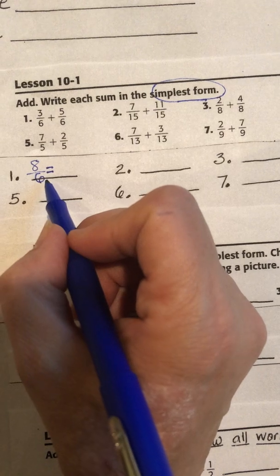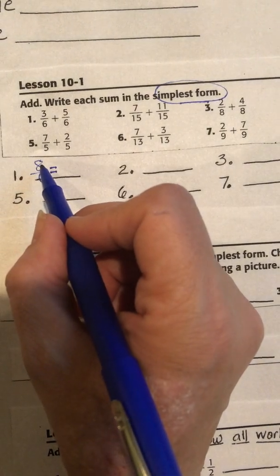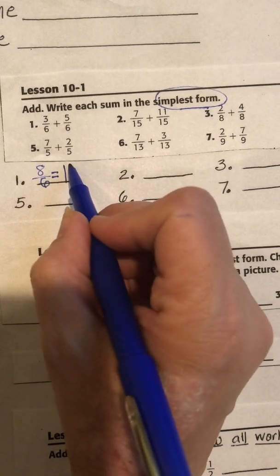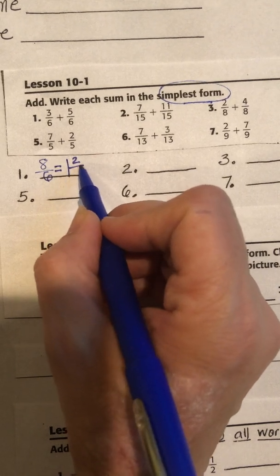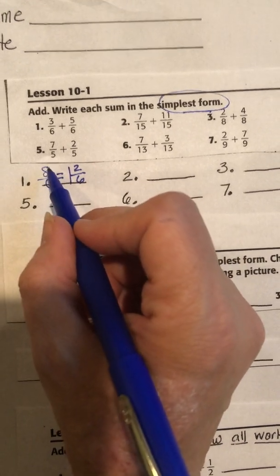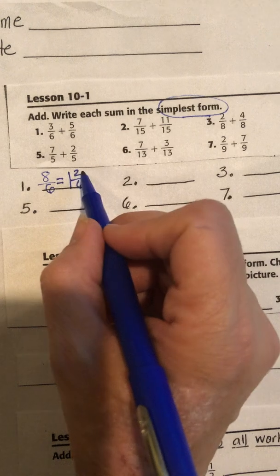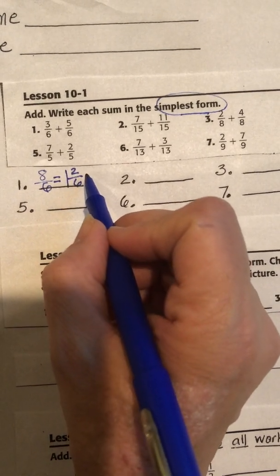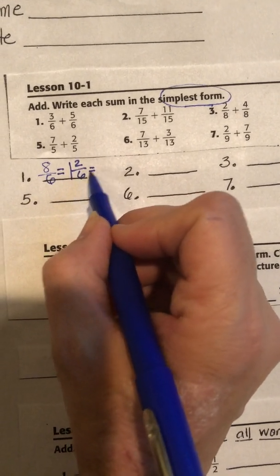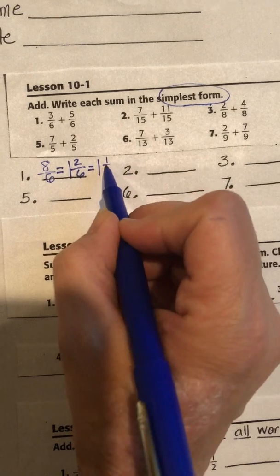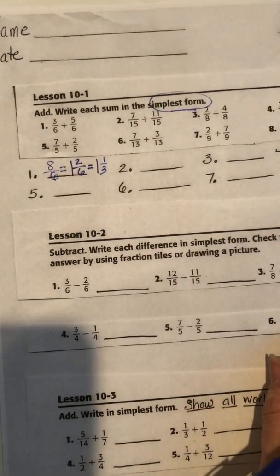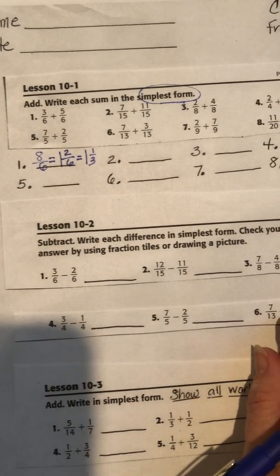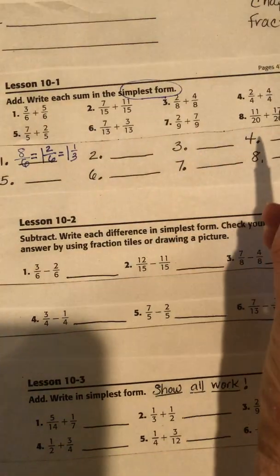So I'm going to change it. 6 goes into 8 one time, with 2 left over out of 6. I still can't leave that because 2/6 can be reduced to 1/3. And that's my final answer. Okay, so that's how you have to do that section.